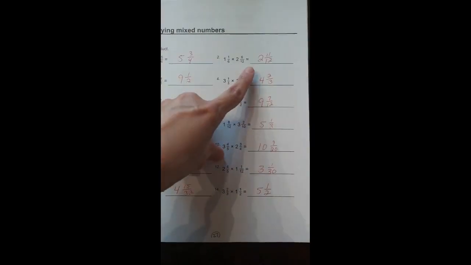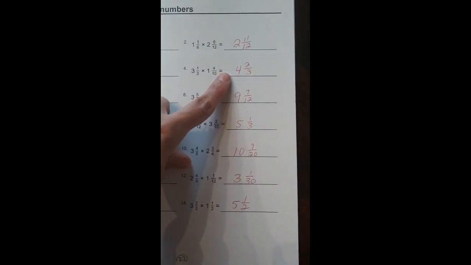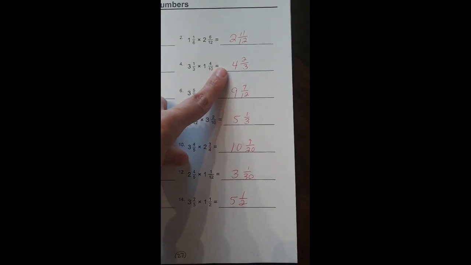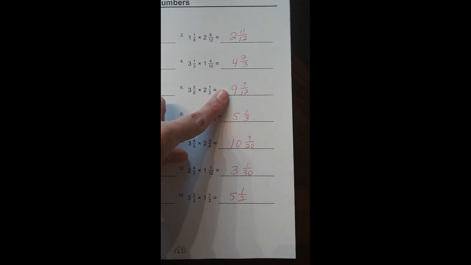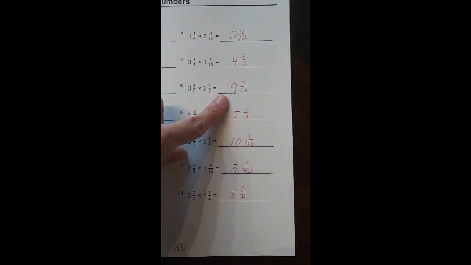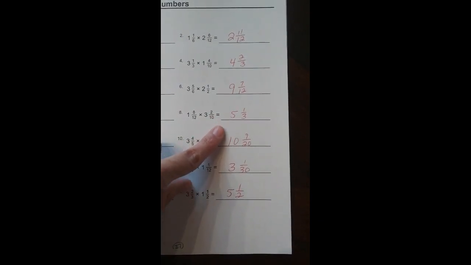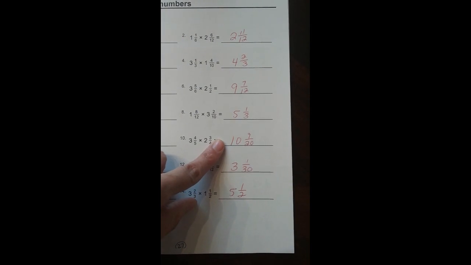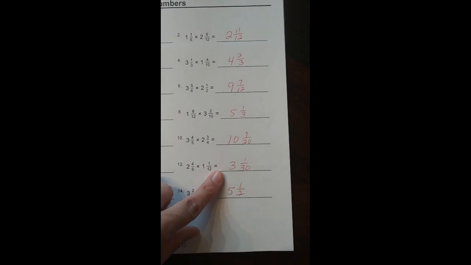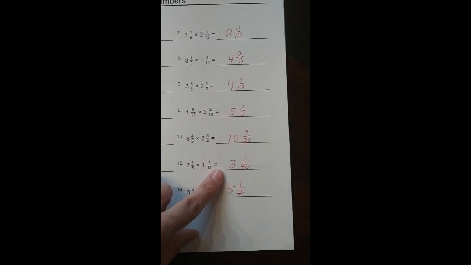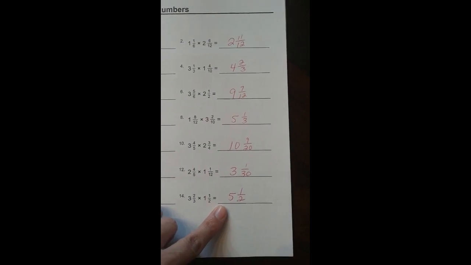Number 2, the answer was 2 and 11/12. Number 4, the answer was 4 and 2/3. Number 6, the answer was 9 and 7/12. Number 8, the answer was 5 and 1/3. Number 10, the answer is 10 and 9/20. Number 12 is 3 and 1/30. Number 14 was 5 and 1/2.